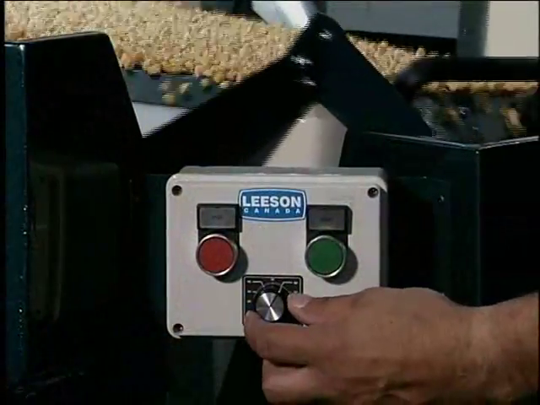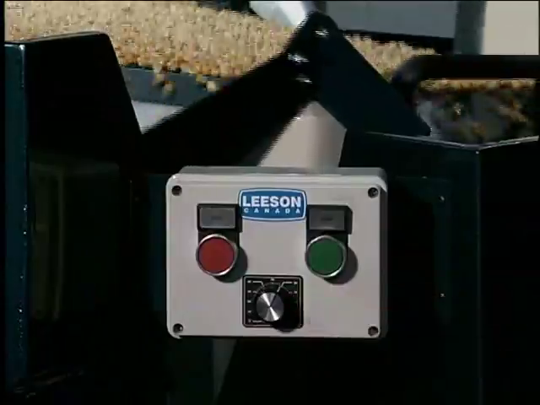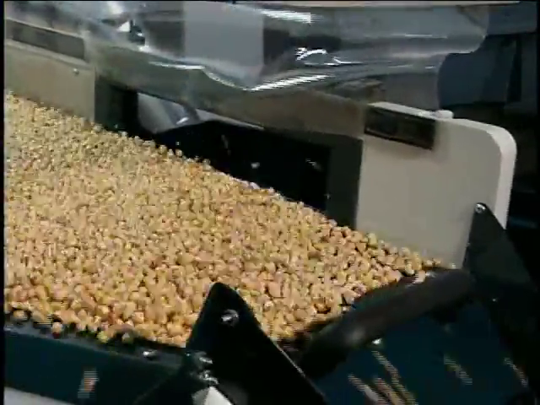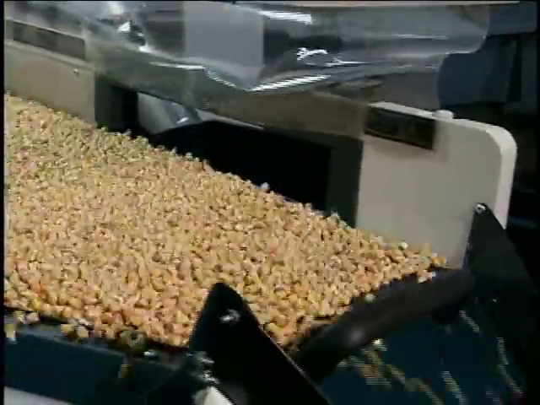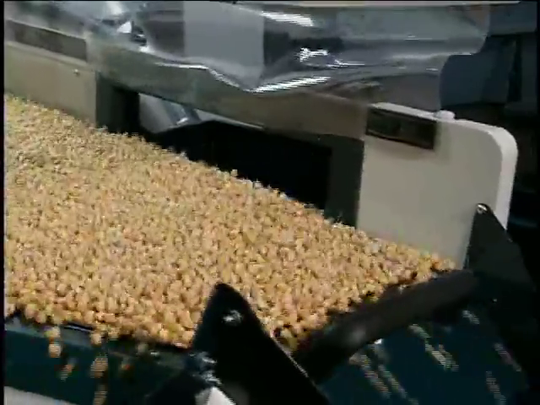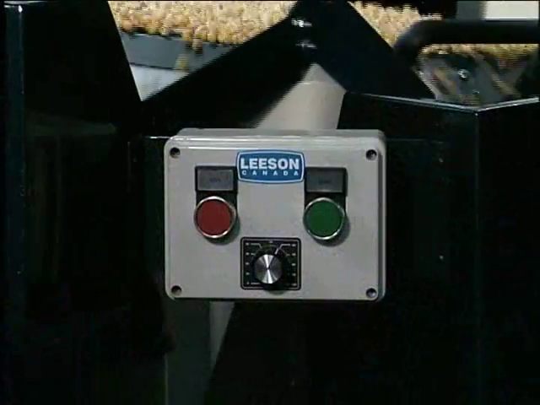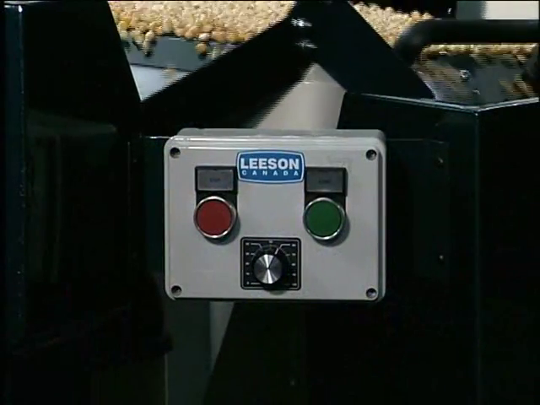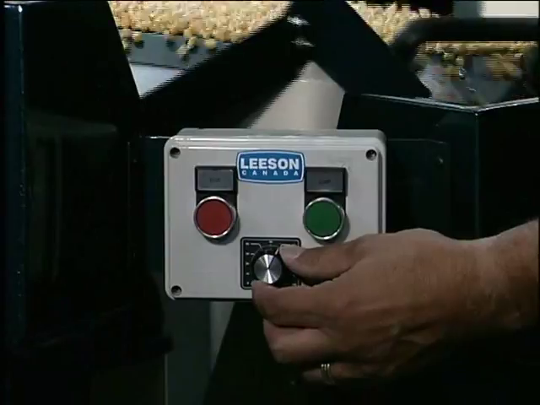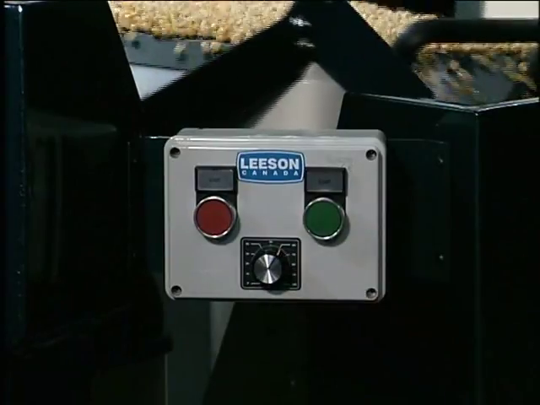The Pegasus gravity table is very sensitive to eccentric speed adjustments. Make any adjustment slowly and note its effect on the product movement. Many operators prefer to attach the speed controller at the discard end of the table because this is the location where the effects of the adjustment are most noticeable.